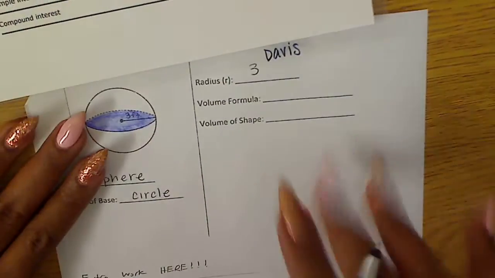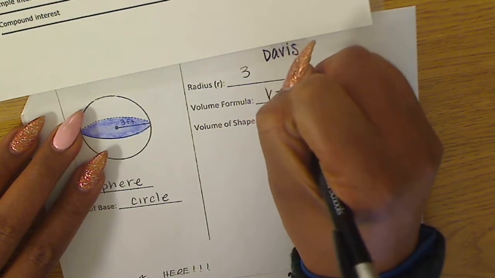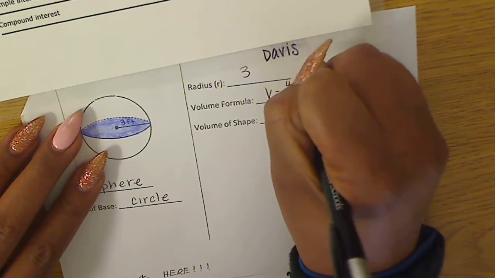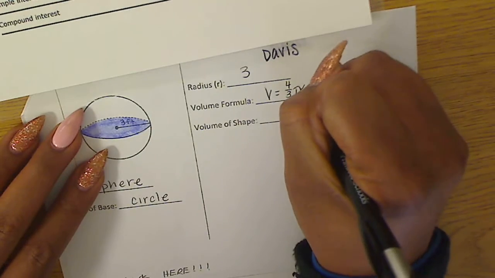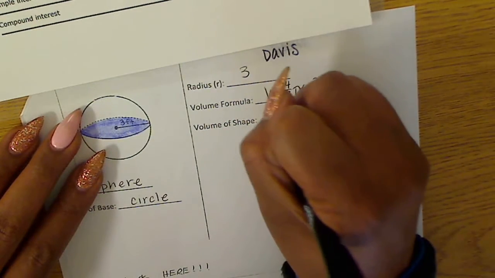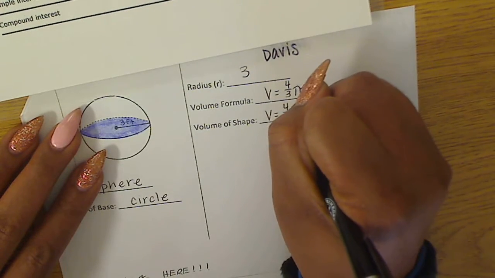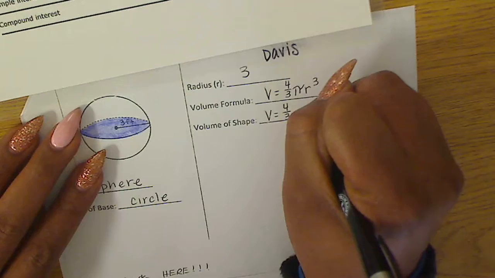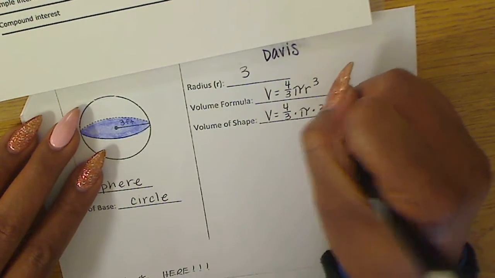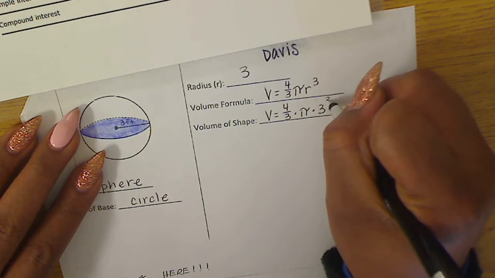So the volume formula, V equals 4/3 pi times the radius cubed. We just said that our radius was 3, so we're just going to rewrite our problem, again substituting our values for our variables.